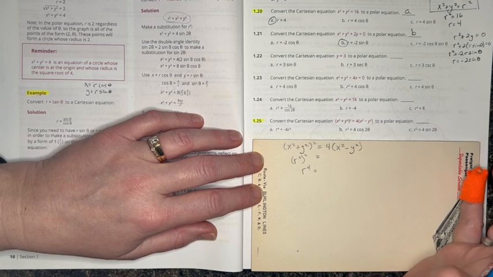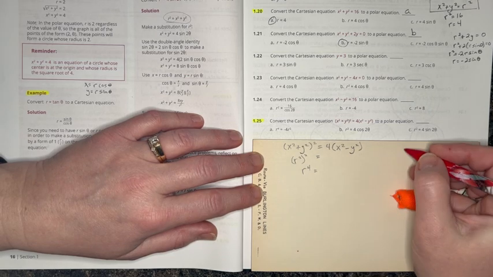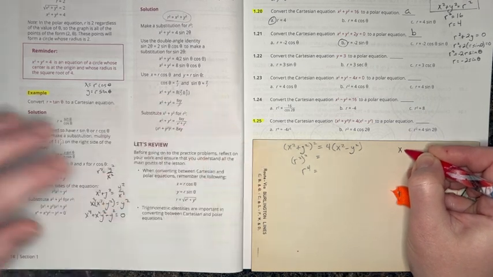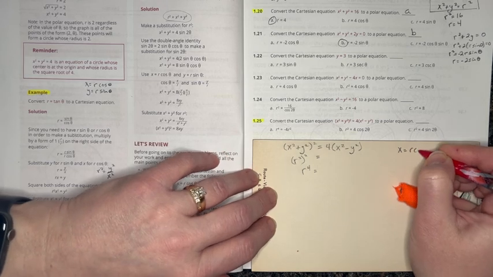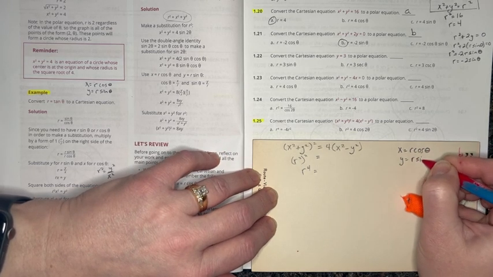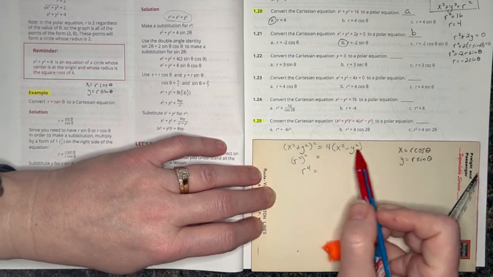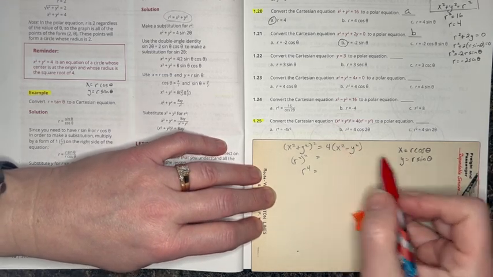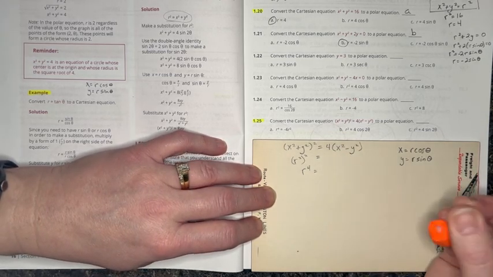This part is a little bit more complicated. Now, remember, my x is going to be equal to r times the cosine of theta, and my y is going to be equal to r times the sine of theta. That's what I'm going to substitute in here, because I need my r's, I need my thetas, right?